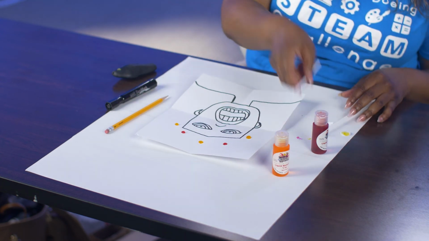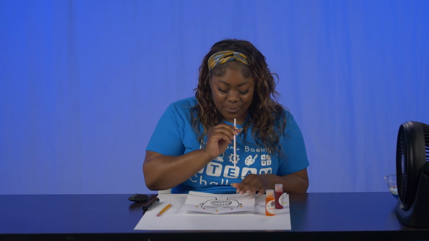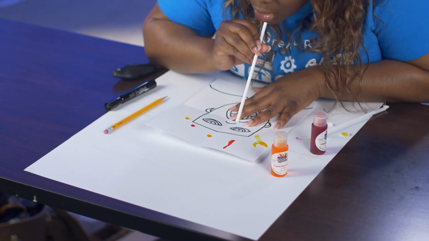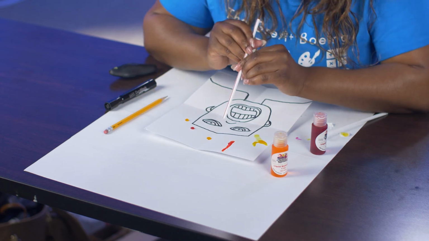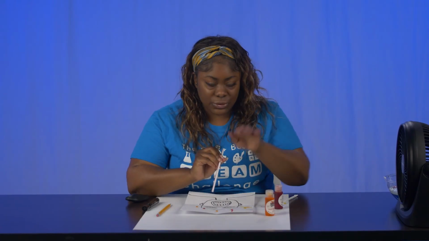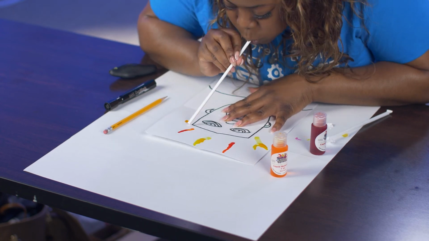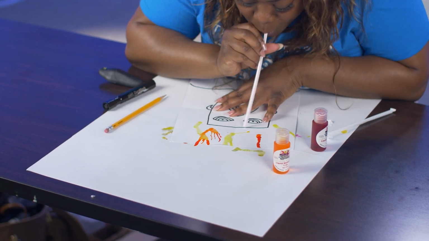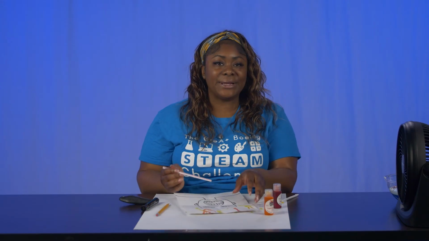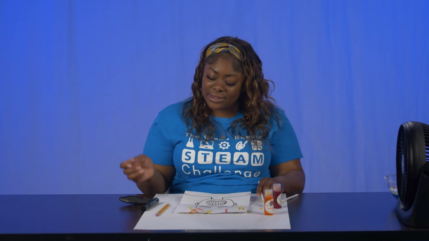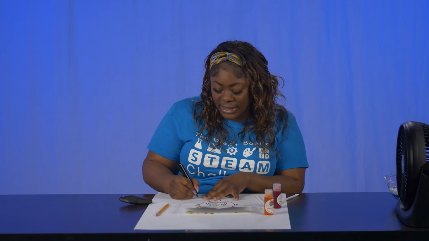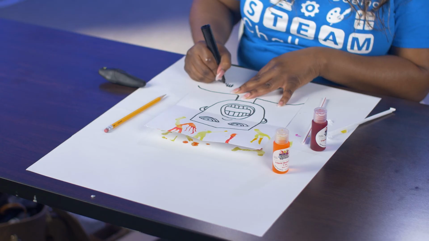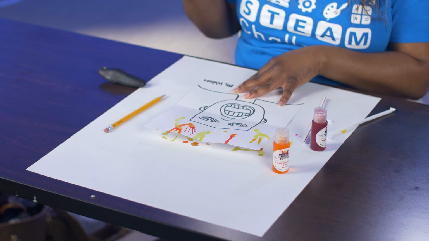Use your straw to blow the liquid watercolor around your paper, and this will represent your hair on a windy day. And just a few tips, you'll want to blow kind of under it, so blow it across your paper. Then you'll write your name on the bottom of your paper and then set it to the side so it can dry. And there you have it. You did your art project.